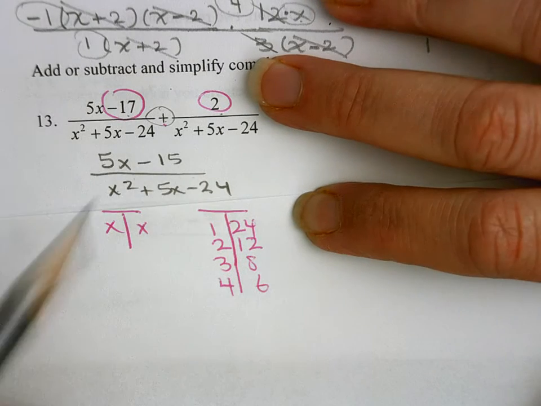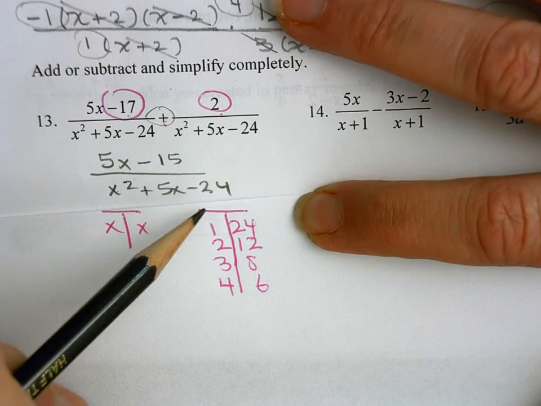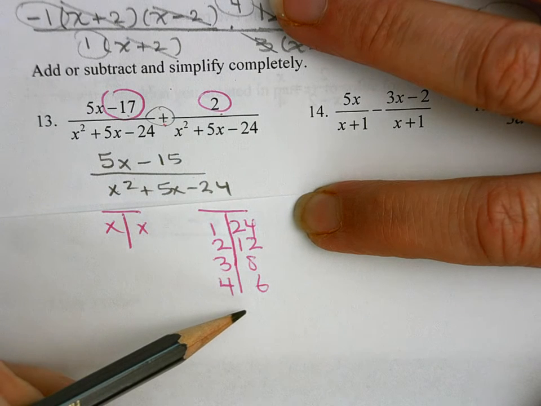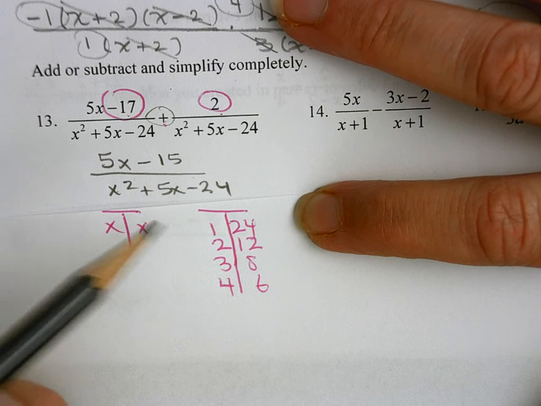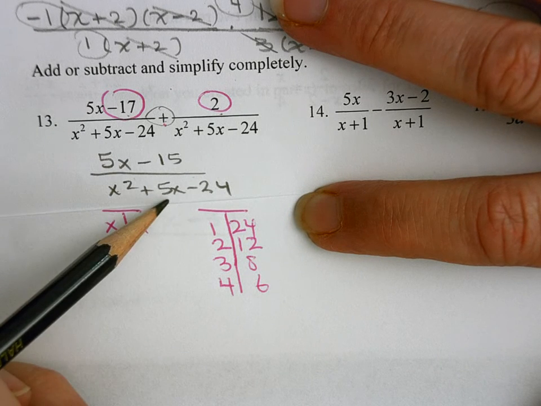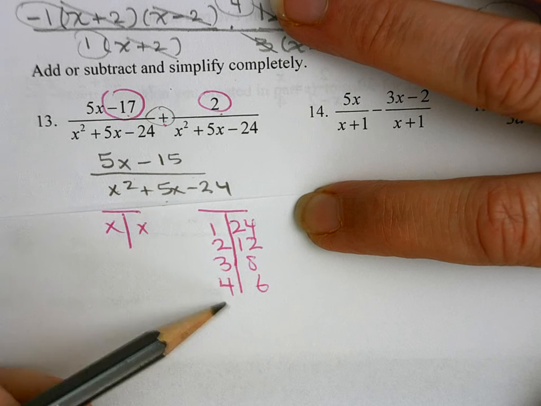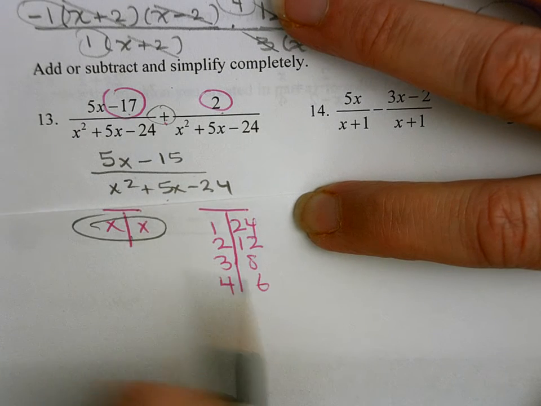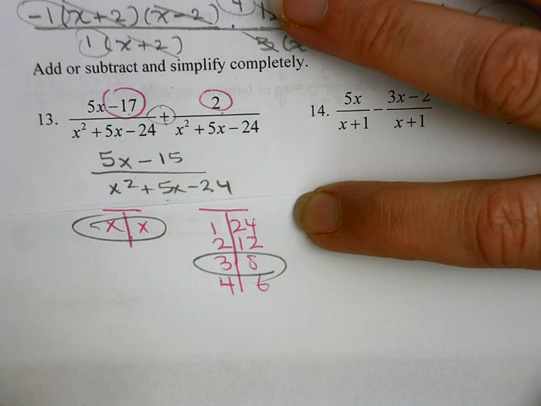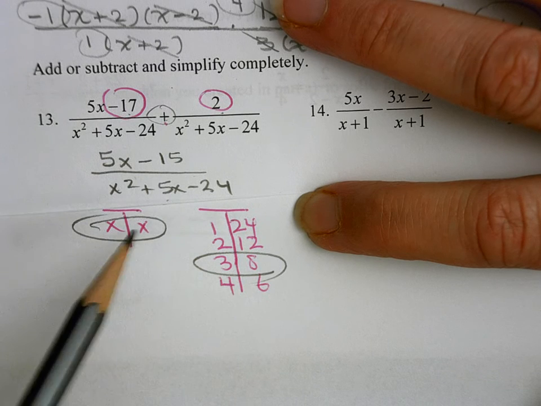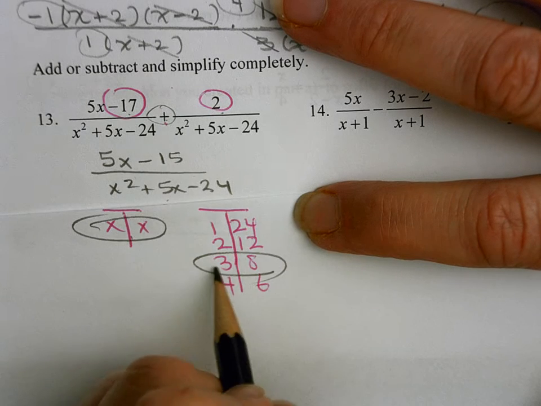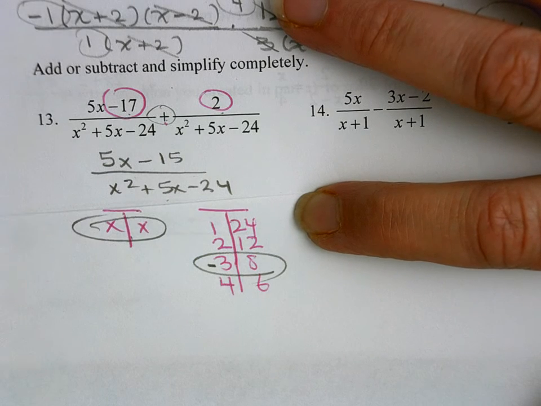And then in order to get a negative 24 when I multiply, one of these numbers has to be negative. So to get a 5x, if one has to be negative, I'm subtracting. So it looks like 3 and 8 will do that for me, right? So if I do 8x minus 3x, I'll get a positive 5. So I want my 3 to be negative. Okay.